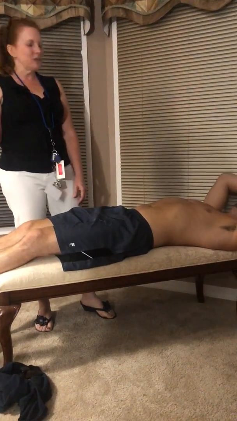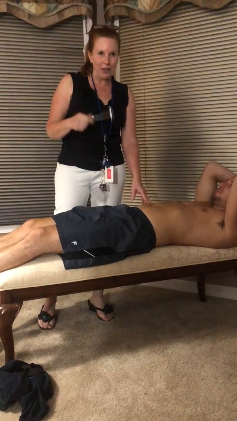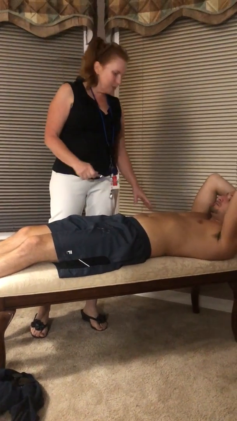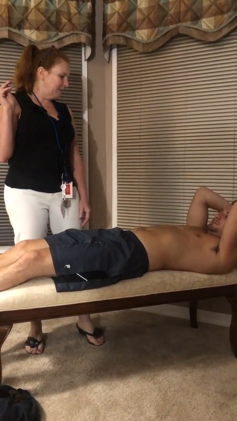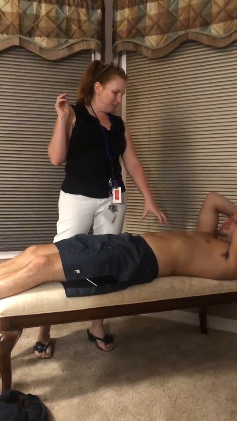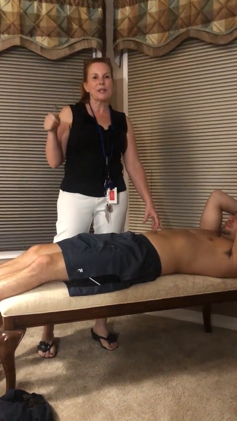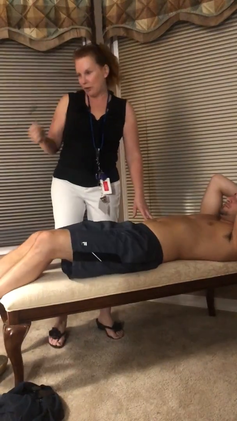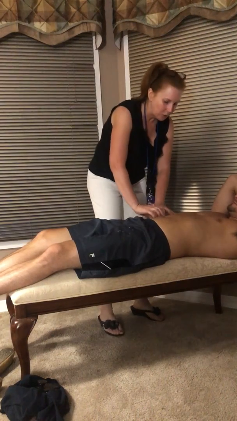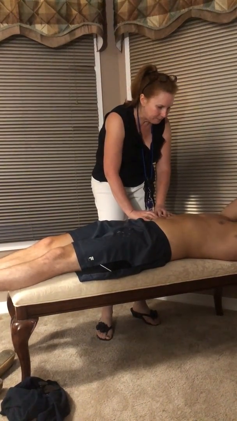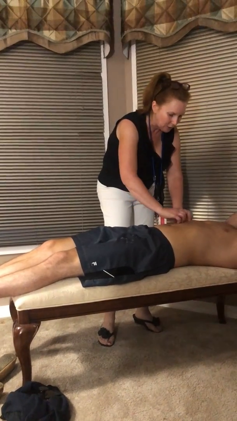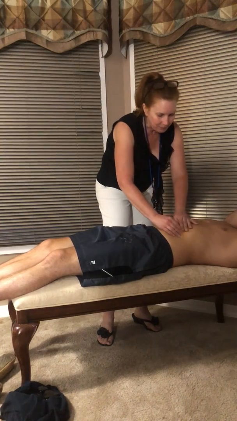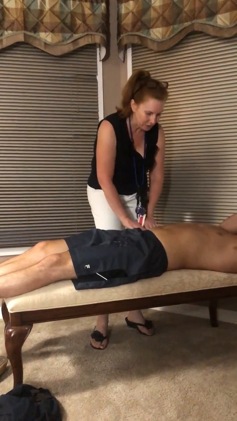After we had percussed, we're done with the percussion, and we found that to be normal. The next thing we need to assess is palpation. So we are going to palpate the liver and the abdomen. First we start lightly and we palpate lightly going along the path of the colon. So we're going to start here.